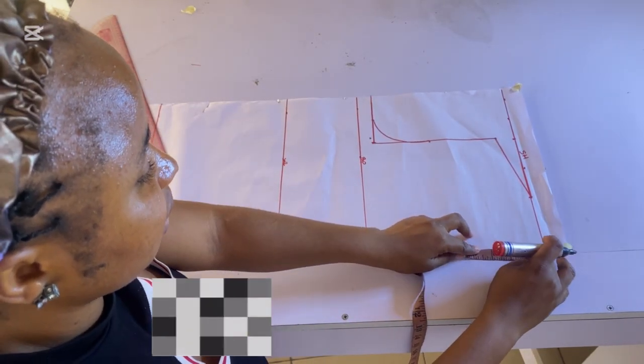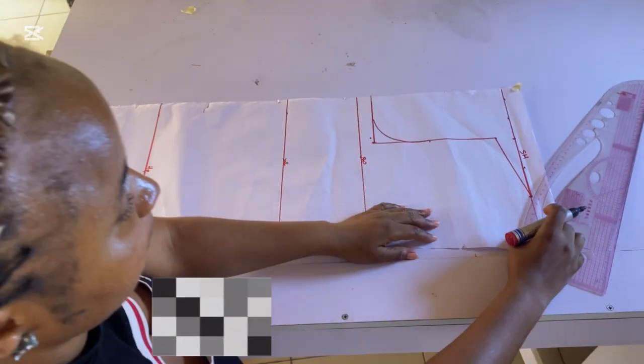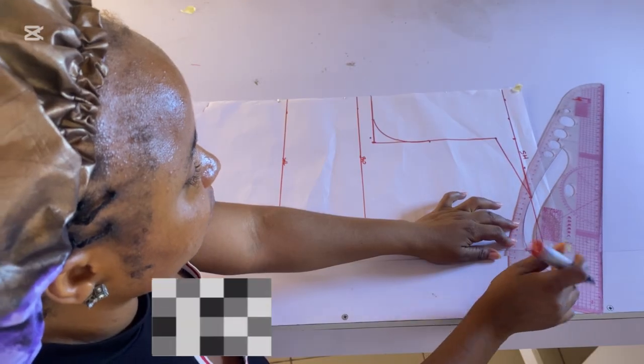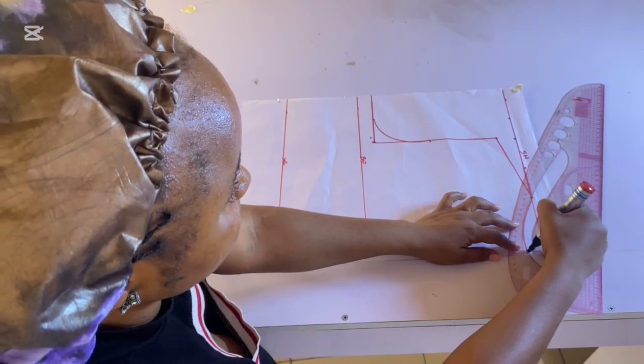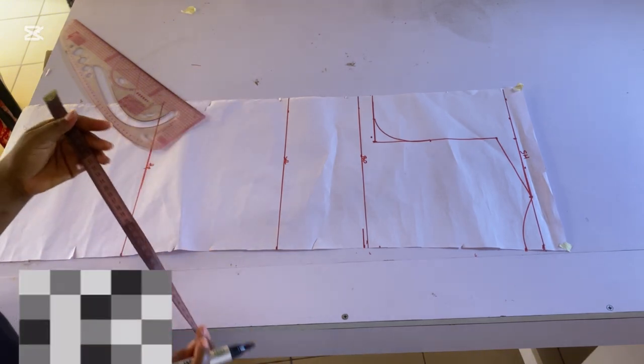So for my neck depth, I will come down by 1 inch, like this, okay? And I'll connect it to meet my neck width like this, as you can see right here. Okay, and this is what we have.